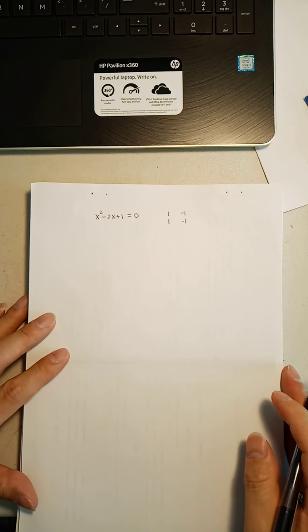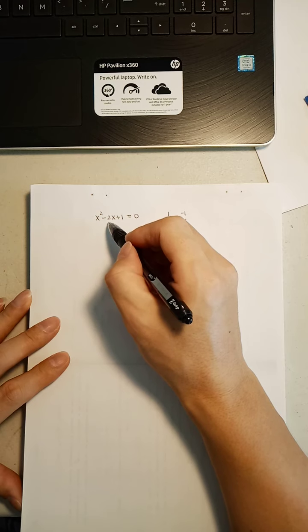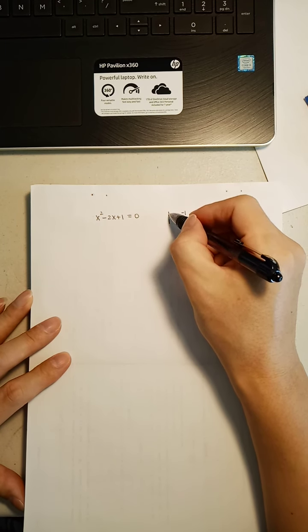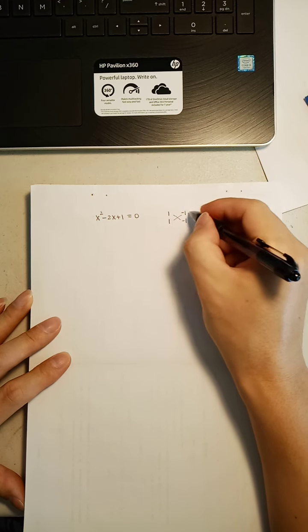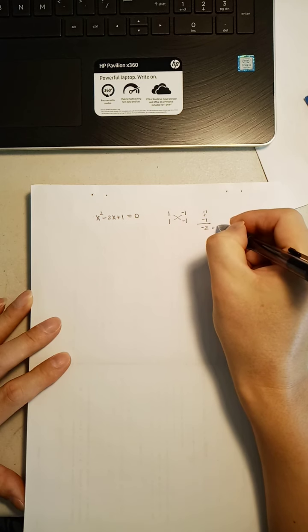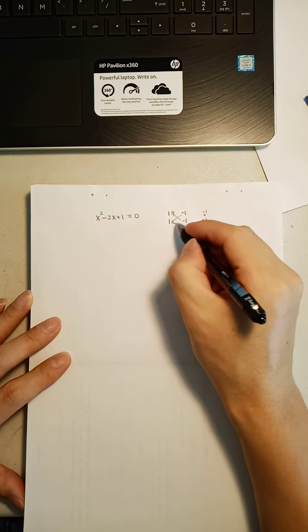You don't know what's a proper one. You have to check the middle term. The middle term requires a negative number. And then you check that cross product. 1 times -1 is -1. 1 times -1 is -1. -1 plus -1 is -2. It's exactly b. So you put x here, x here. So it's x minus 1, x minus 1.